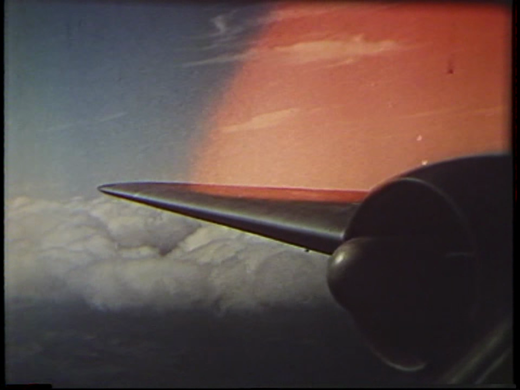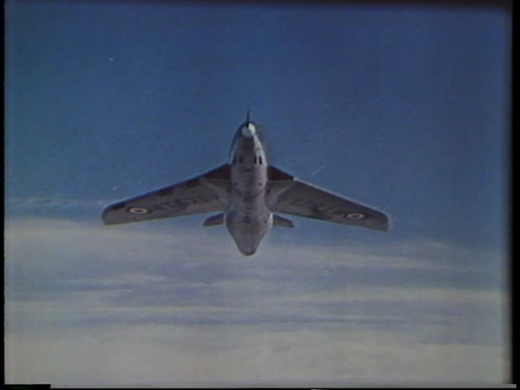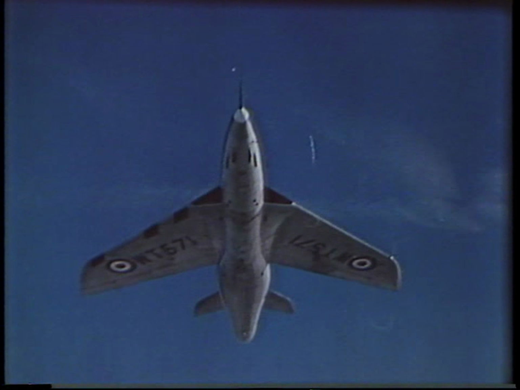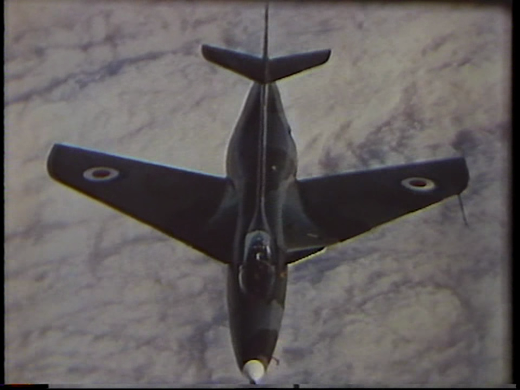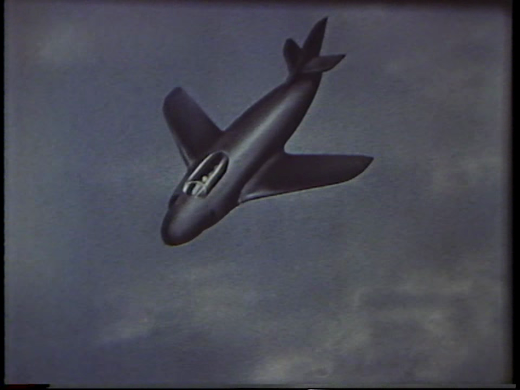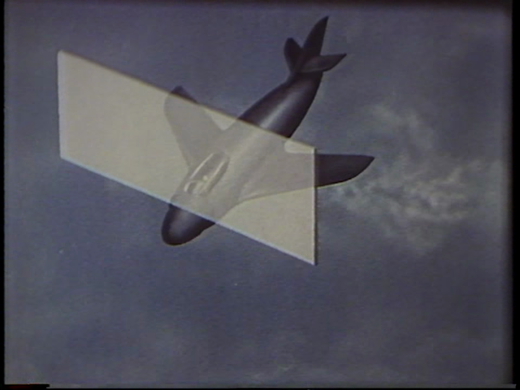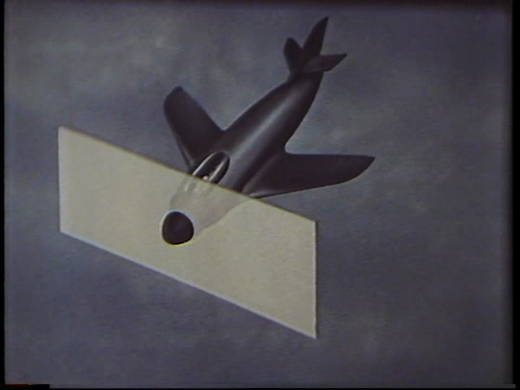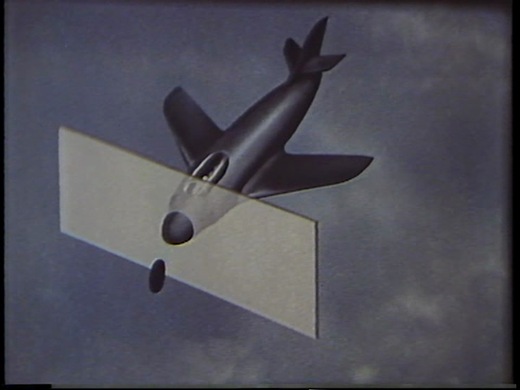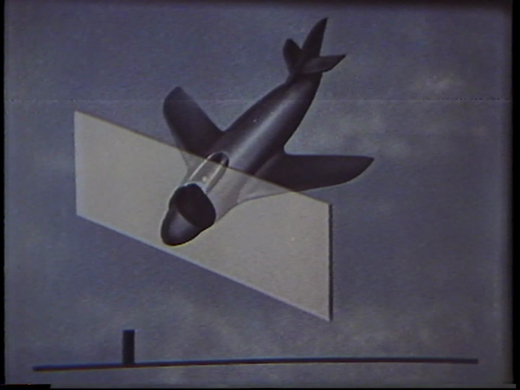Still faster flying is only possible when wave drag can be reduced. The drag caused by the shock waves changing kinetic energy into heat. A new design principle helps to do this. Area rule. Consider this aircraft. Take a section through it at right angles to its axis. Represent the cross-section on a graph. Do this at points all along the axis.